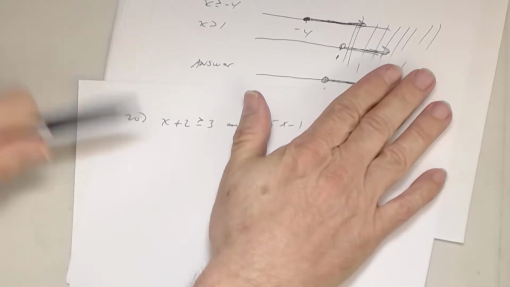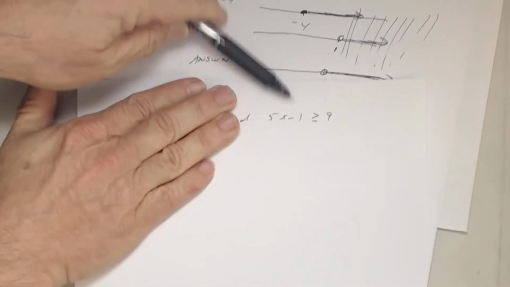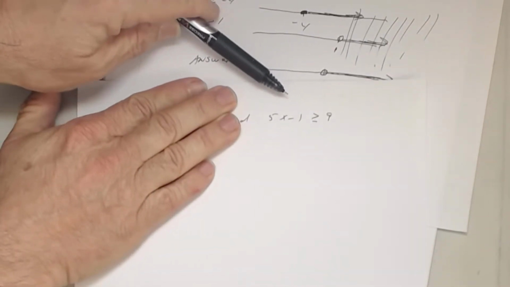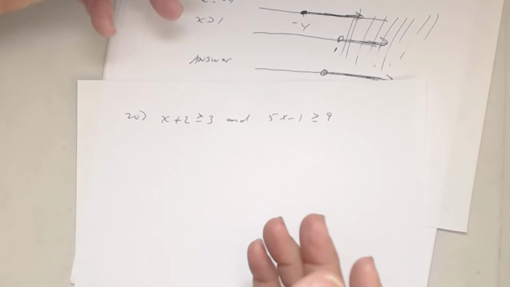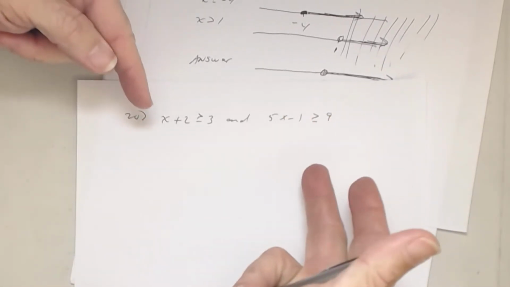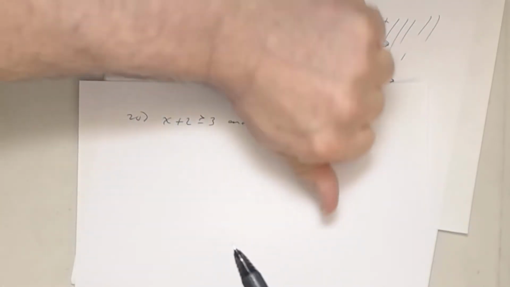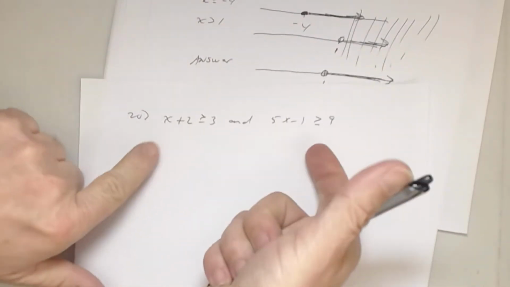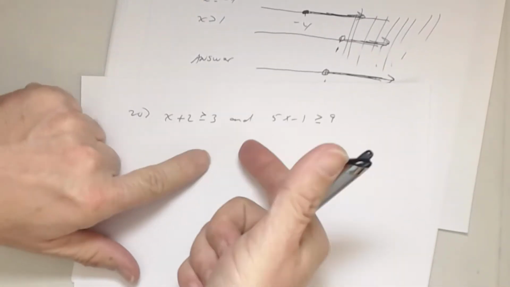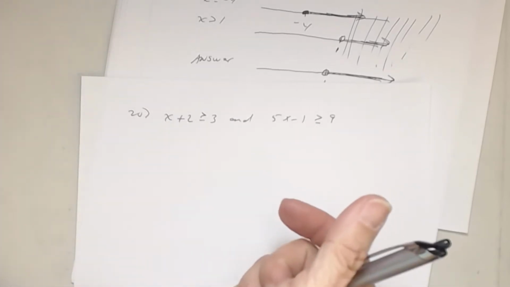Get x by itself. On test 2, if all I had was this, what would you do? Get x by itself. You'd solve for x, right? And then you graph each one. Well, that's what you're doing here, except this is a compound inequality, not a simple inequality. A simple inequality would be 1. A compound inequality is where you have 2 joined with either an and or an or statement.